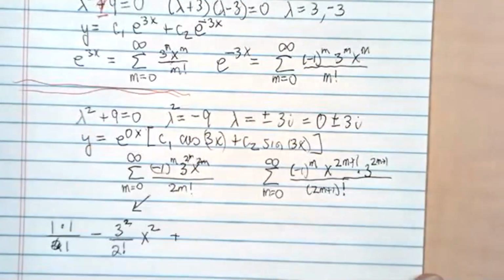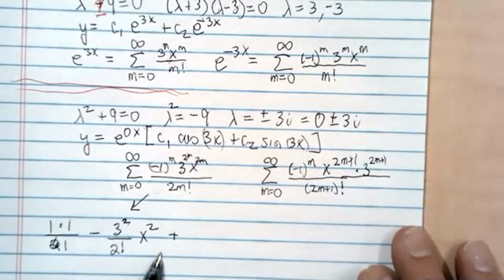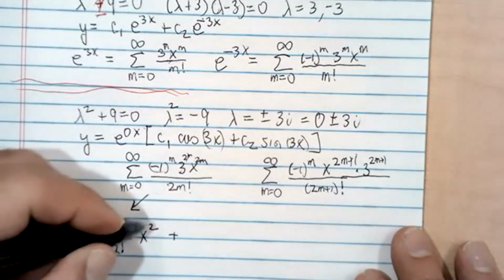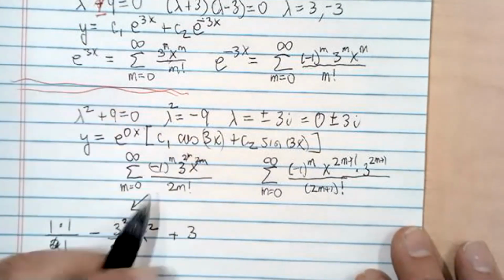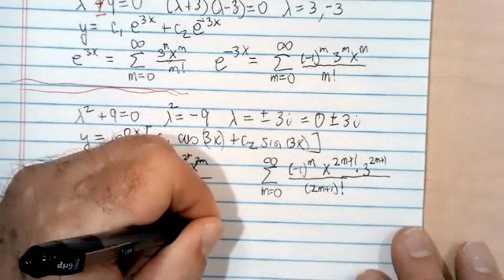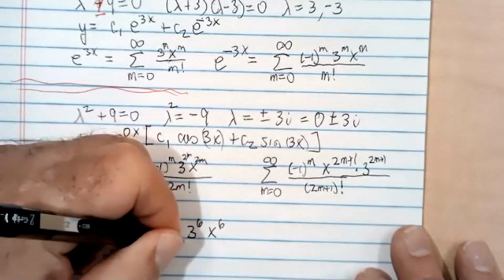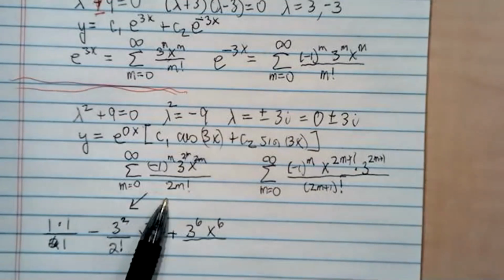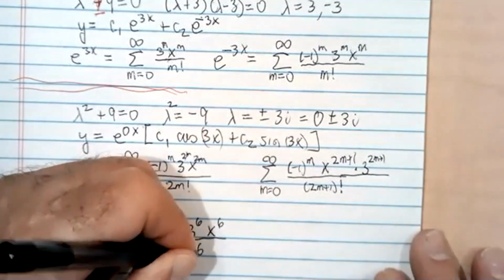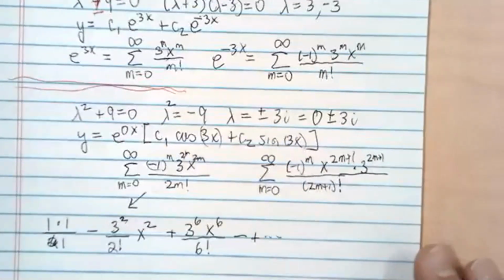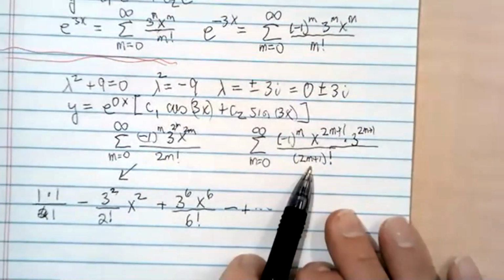And then I'm going to have a plus. So now I'm up to m is 2. 3^6, x^6 over (2 times 3), 6 factorial. Minus, plus, forever. That's the cosine, and the sine will be something like it.